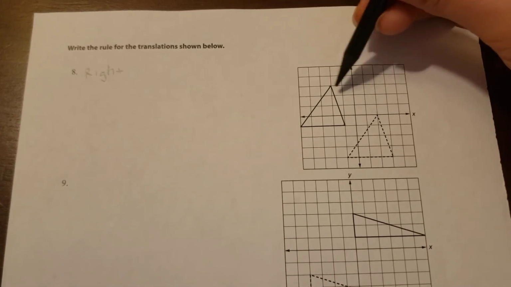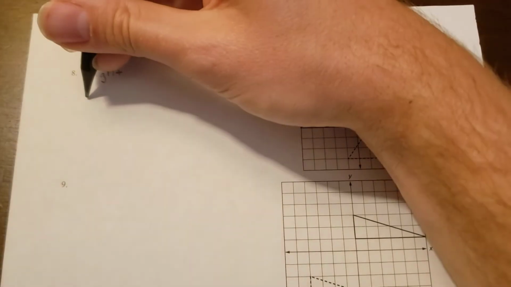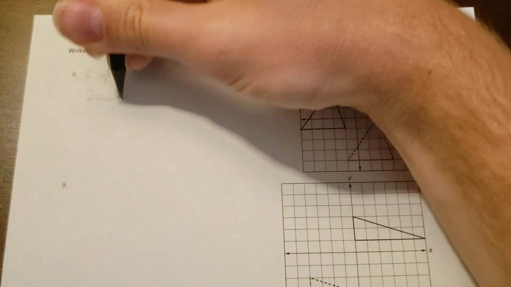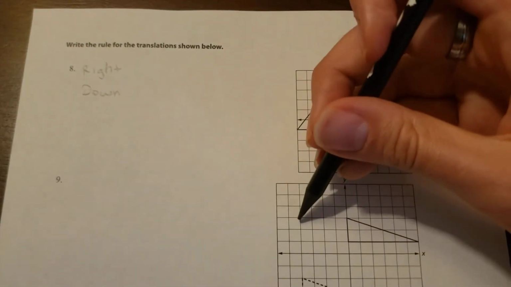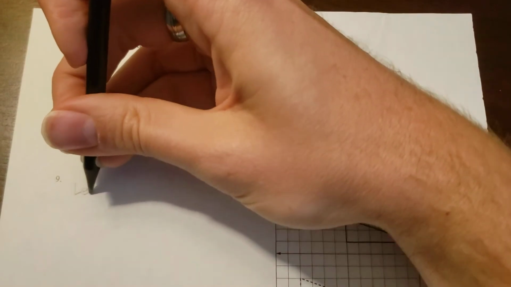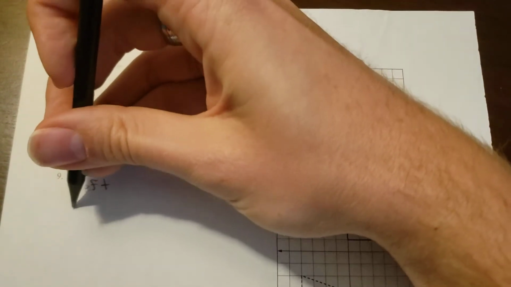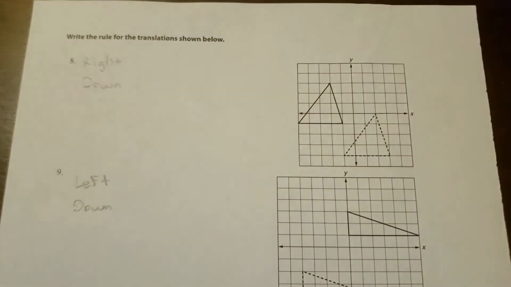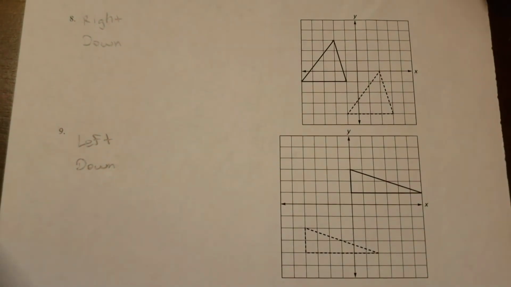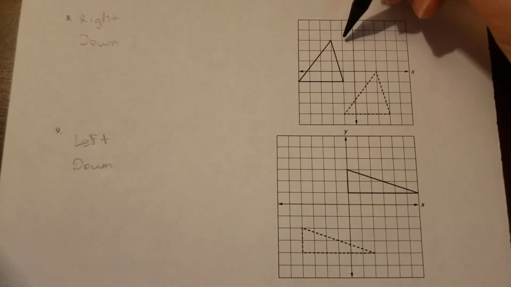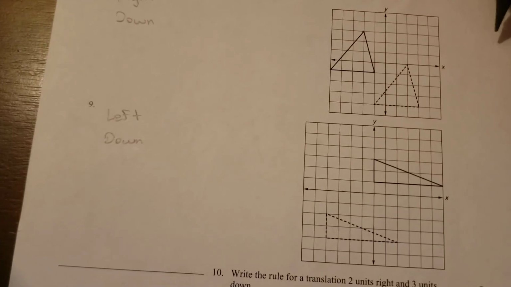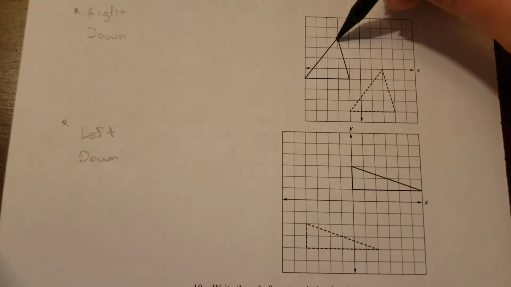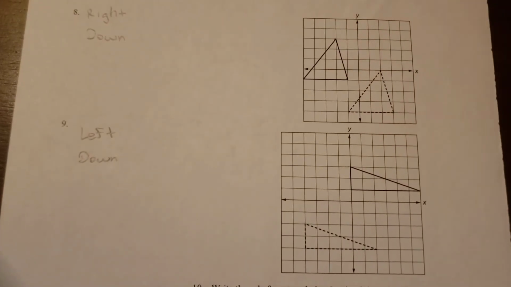From this point to this point, how far does it go right and then down? Whereas this one goes left and then down. Okay, and then just count the steps. 1, 2, 3, 4, 5, however many it is. And then down, however many it is. Okay.